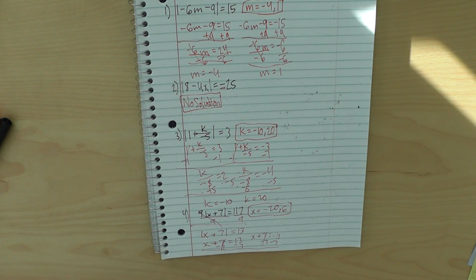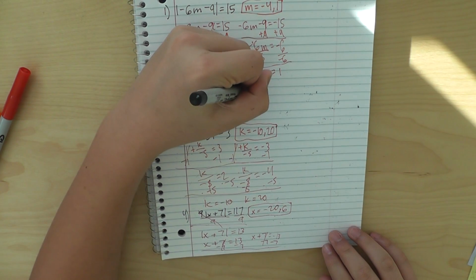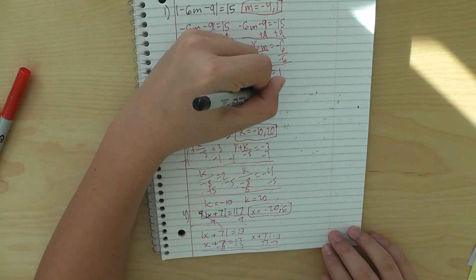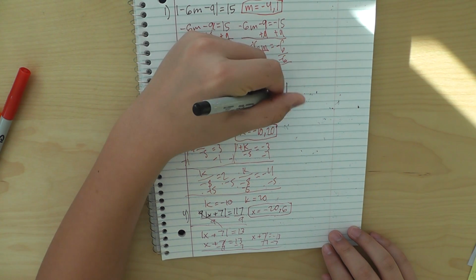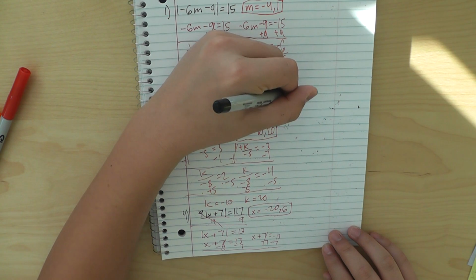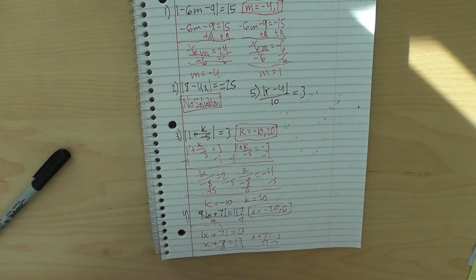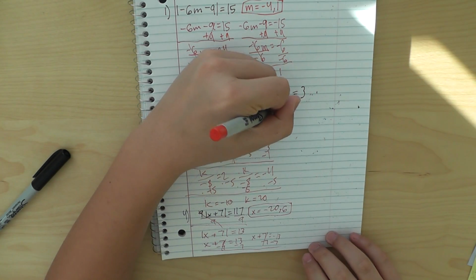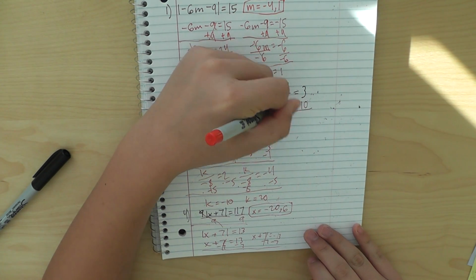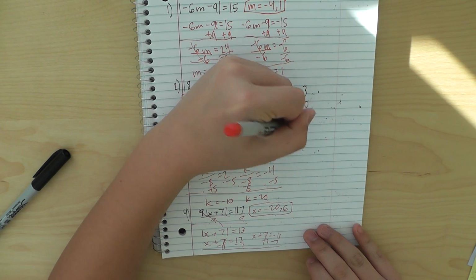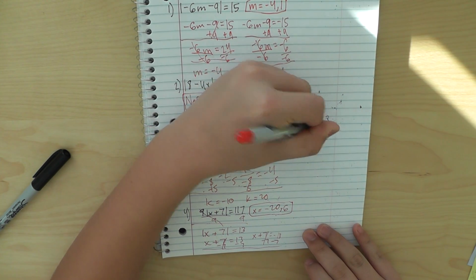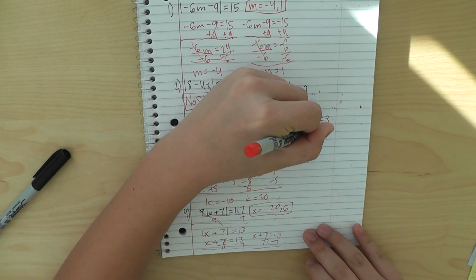Alright, for our final example, let's do this one. Again, we have to isolate it. Multiply both sides by 10. And then we get it isolated. So we can write two equations now.